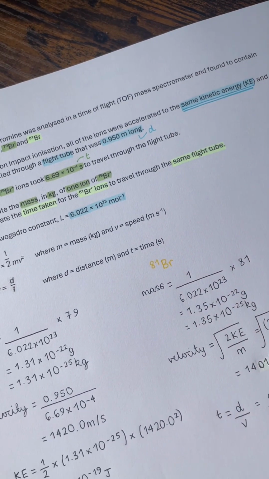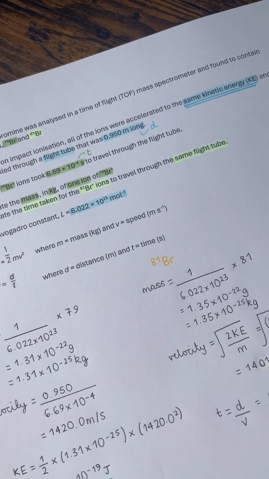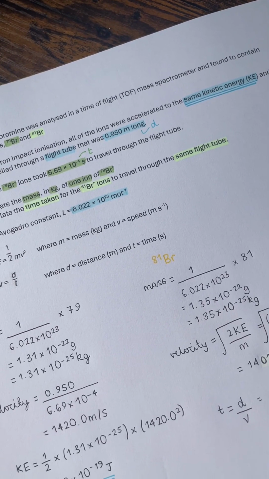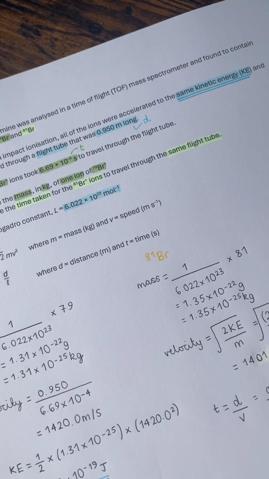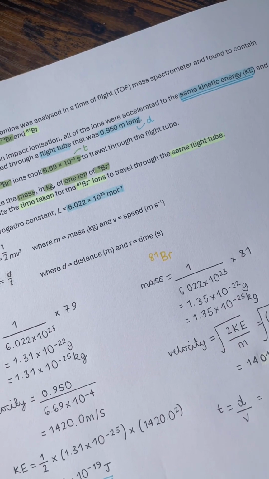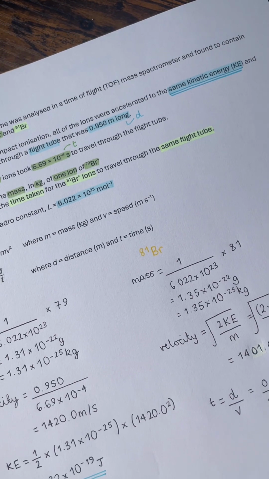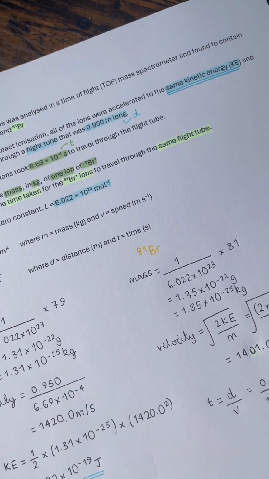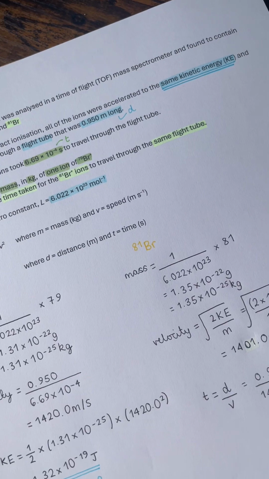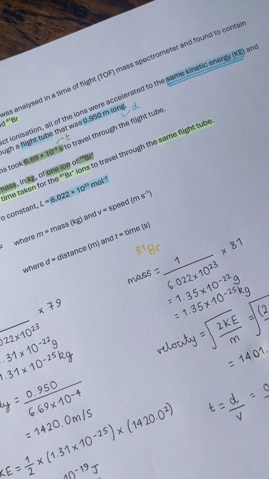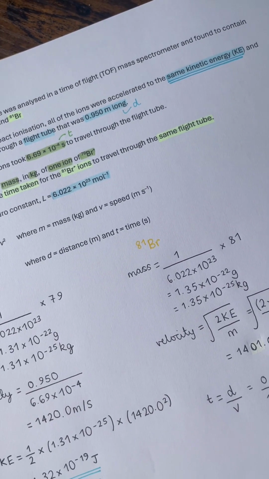So after ionisation, the next step is acceleration, and we accelerate the ions towards the start of the flight tube. Apologies for not being able to speak properly today. We accelerate the ions to the start of the flight tube by using a negatively charged plate, and at that point they all have the same kinetic energy.